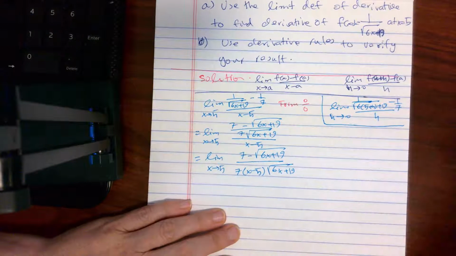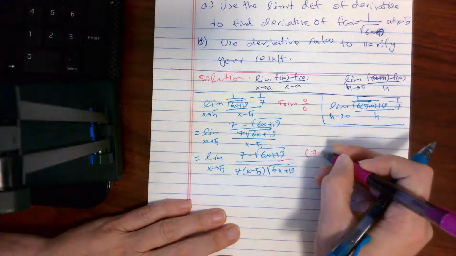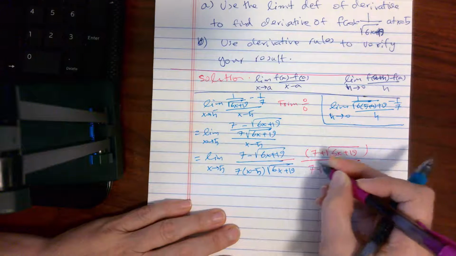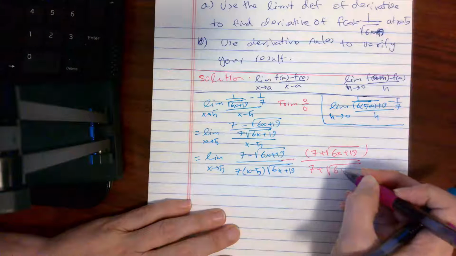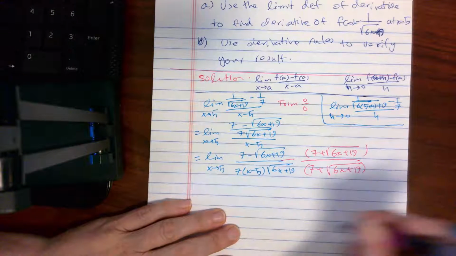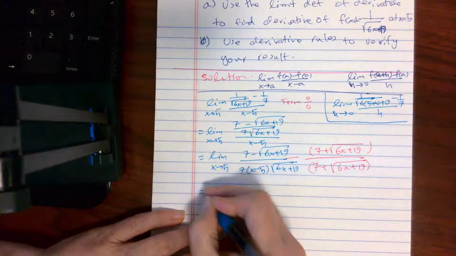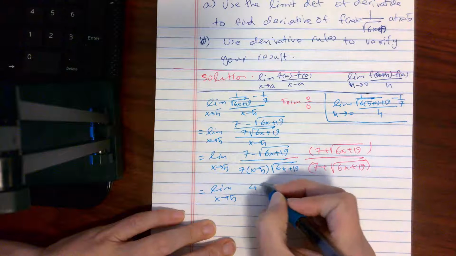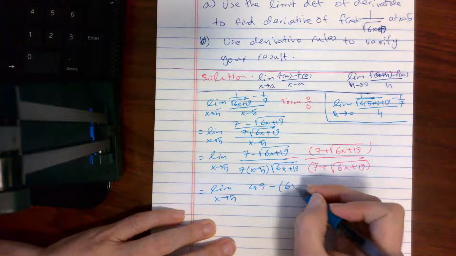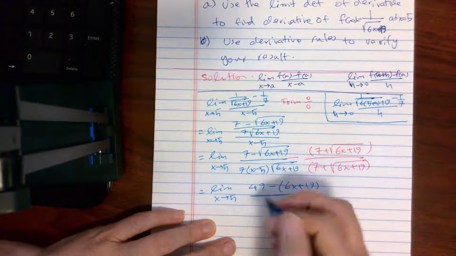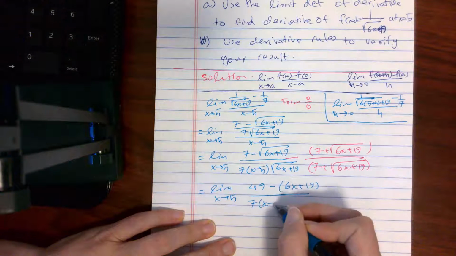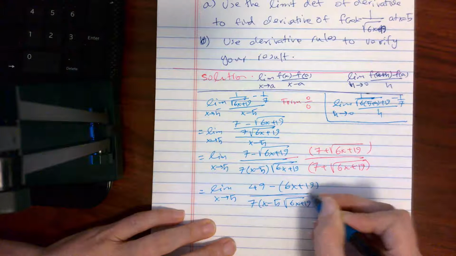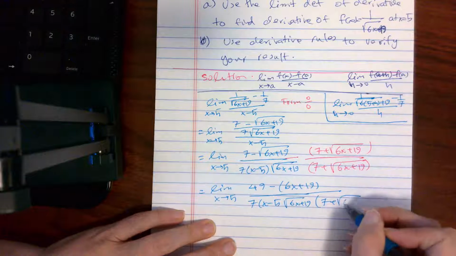And now I can multiply by 7 plus square root of 6x plus 19 over 7 plus square root of 6x plus 19. Then the numerator becomes, as x approaches 5, 49 minus the big parentheses 6x plus 19, and the denominator is 7 times x minus 5 times square root of 6x plus 19 times 7 plus square root of 6x plus 19.